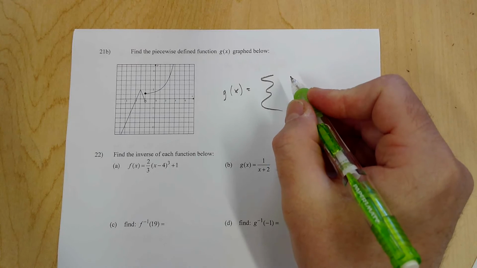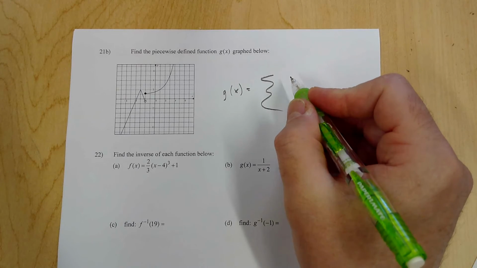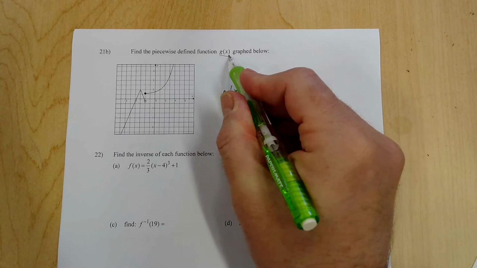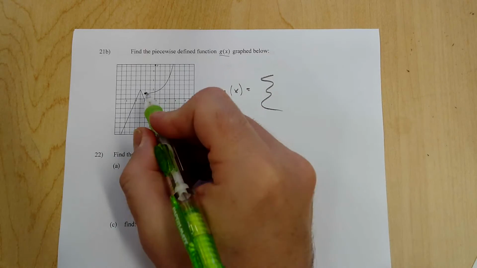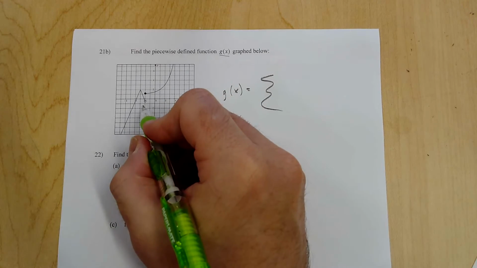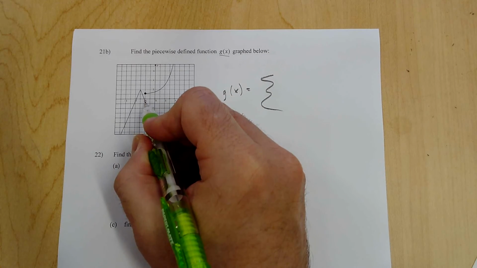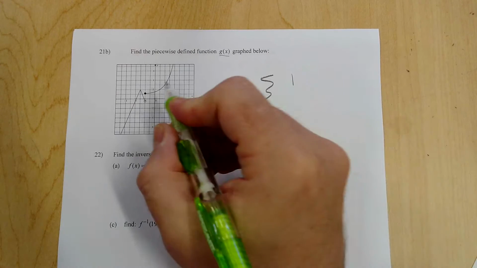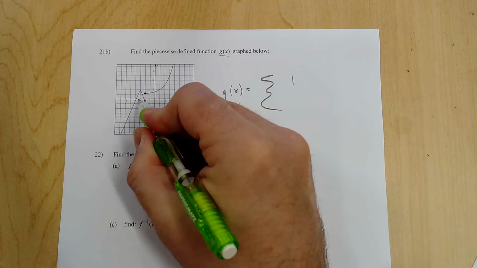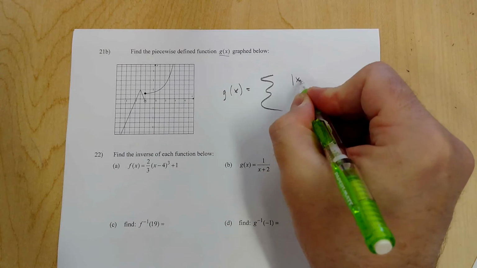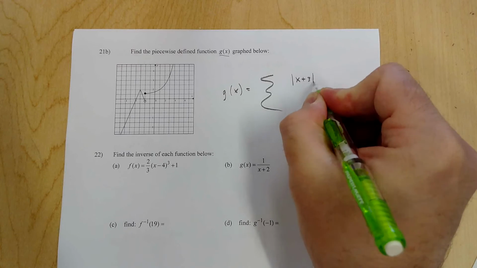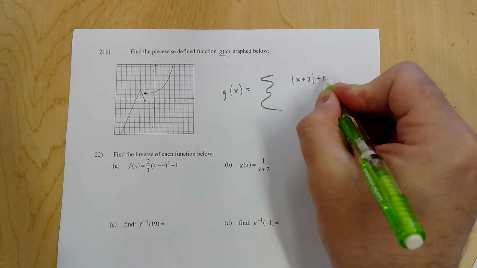All right, here is page 2 of practice skills test number 7. This equation is called g of x. So I always start with the graph on the left. I don't know why. This is an absolute value graph. The locator point there is left 3 and up 2. So left 3 is that, and up 2.